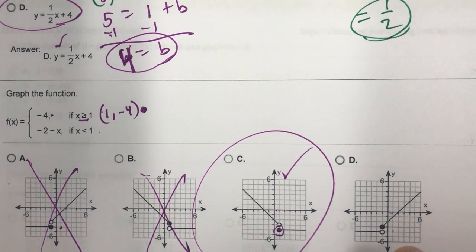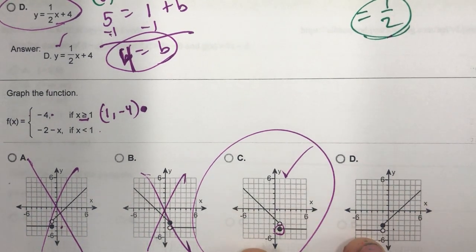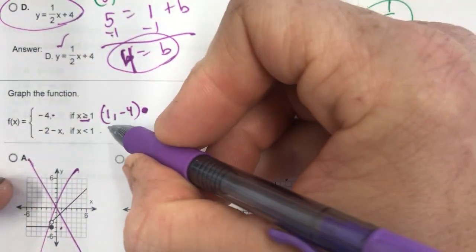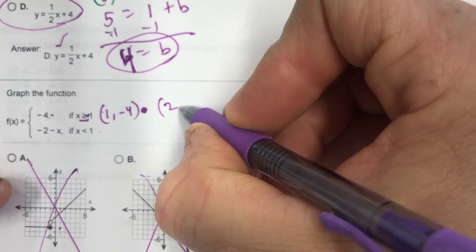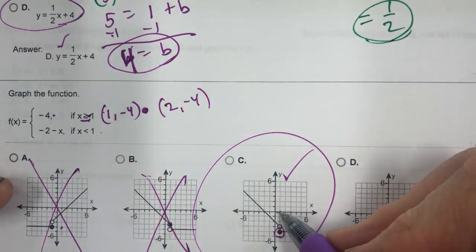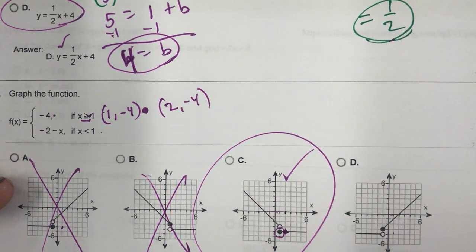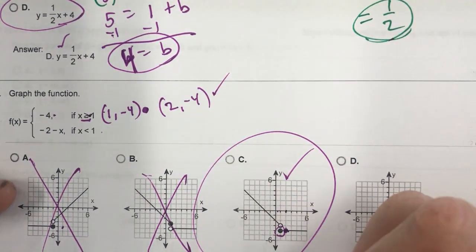Okay, but let's just suppose that we had 2 options that did work. Then I have to pick a value greater than 1, which would be like 2. If I put 2 in, I get -4. So see here, (2, -4) is on the line there, so that checks out.